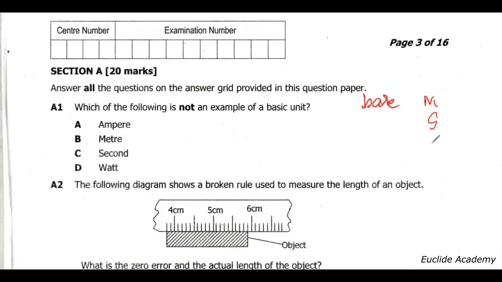Then for light, which is candela. It is also a base unit. We have about 7 of them. So base units are said to be mutually independent, that they just come the way they are.